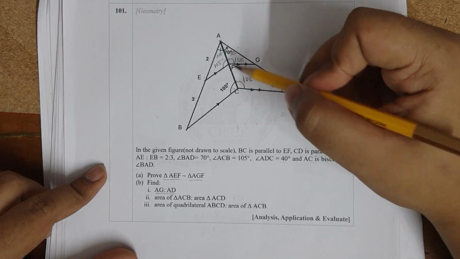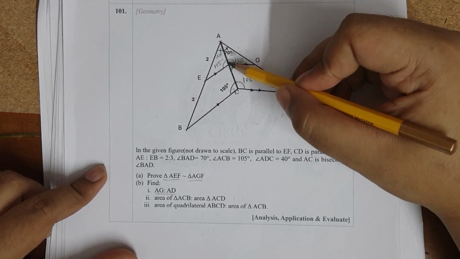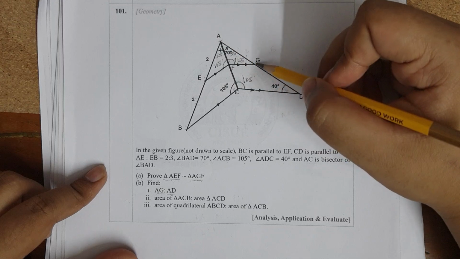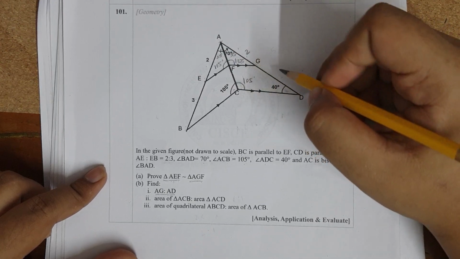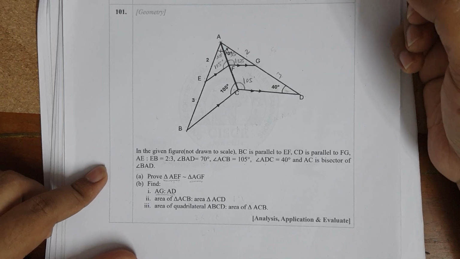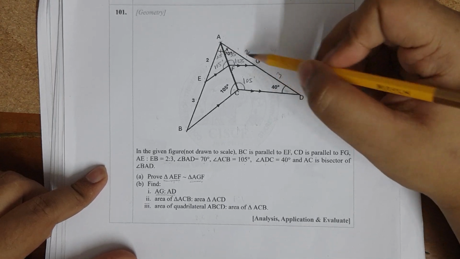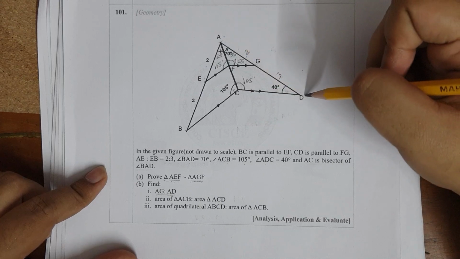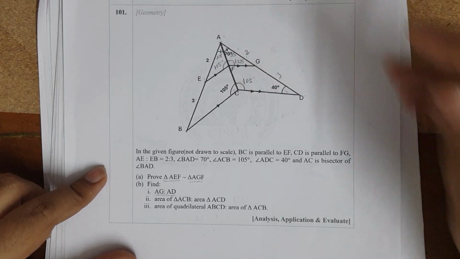Then similarly in triangle ACD, FG is parallel to CD. So AF by FC must be equal to AG by GD. So AG by GD is also 2 is to 3. But they're asking us the ratio AG is to AD. So AG is 2 units, AD is 5 units, AG is to AD will be 2 is to 5.